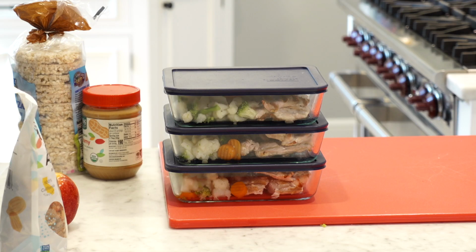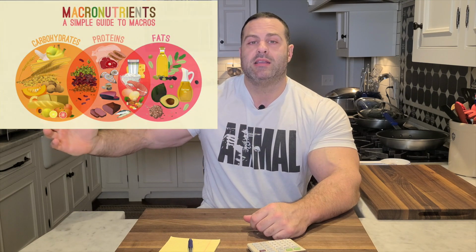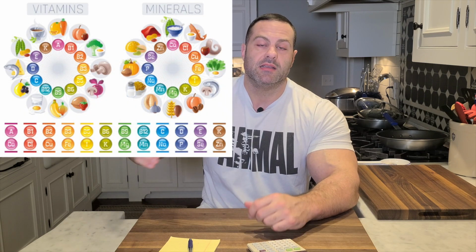We're talking macronutrients, in contrast to micronutrients. Macro meaning large nutrients: carbohydrates, proteins, fats, in contrast to micronutrients: vitamins, minerals, antioxidants. Macronutrients are how we derive calories. Micronutrients don't have calories. Of course, micronutrients are very important in their own regard, but when it comes to calories, macros are a key consideration when we're trying to decide how to accomplish our goals.